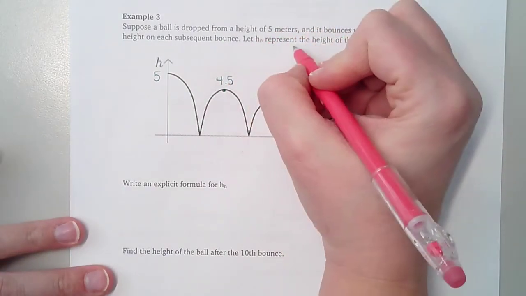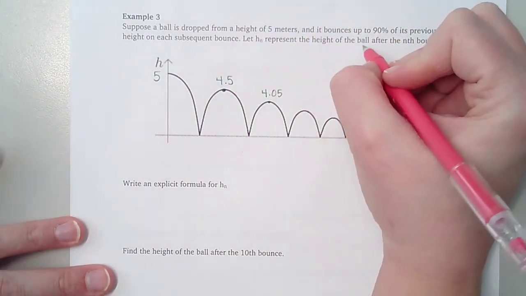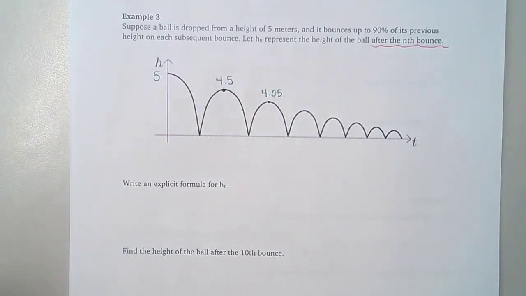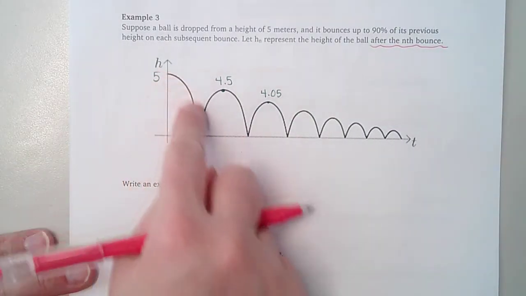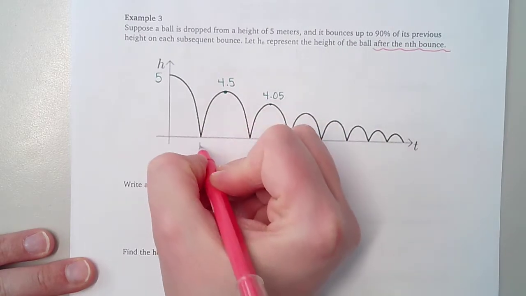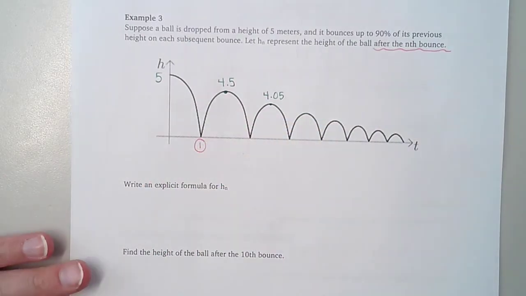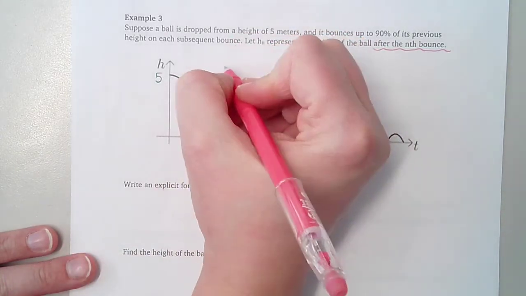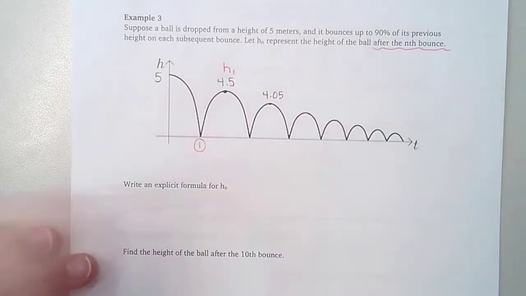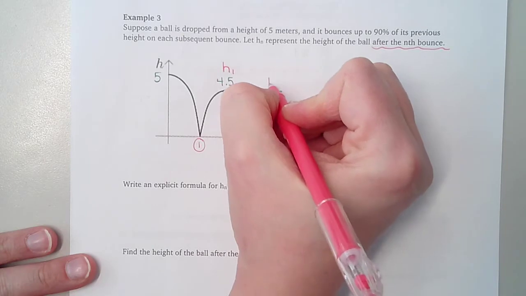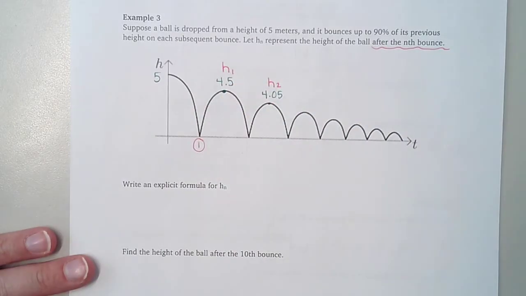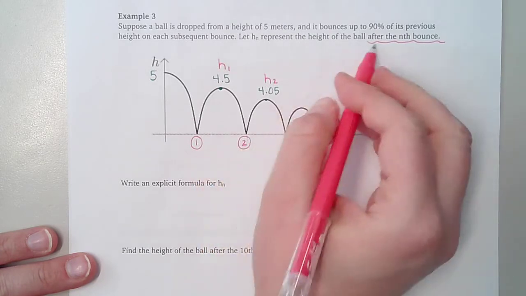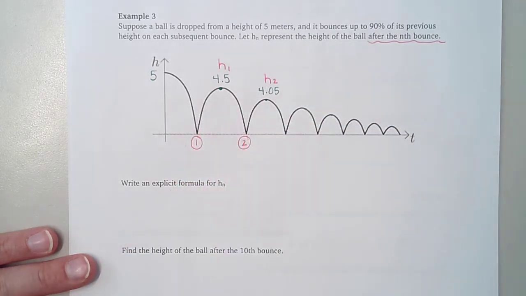I want to point out this wording right here. Let h sub n represent the height of the ball after the nth bounce. Just to clarify, here's the first bounce. This is bounce number 1. So the height after the first bounce would be this 4.5. That means that this is h1. And this is h2, because this is after the second bounce. That's how I'm applying that wording to this picture.